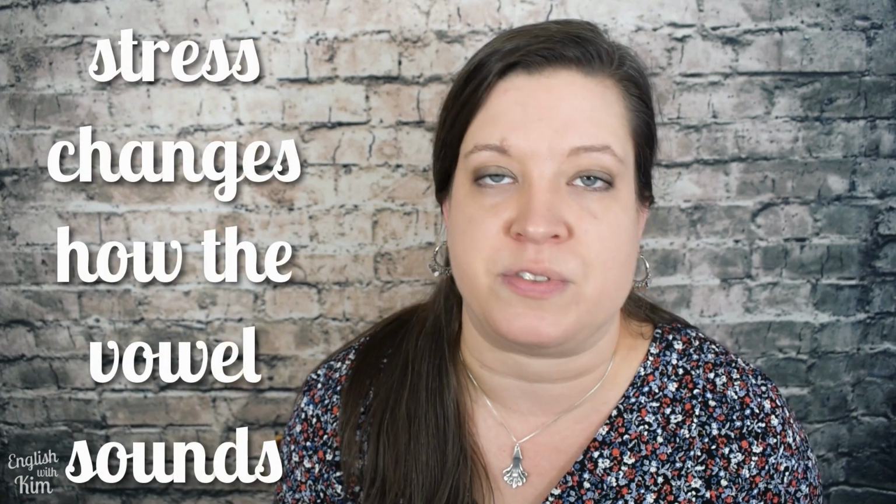To help you really understand how contrast works, we're going to look at short two-syllable words, most of which contain the same vowel sound in both syllables. In some of the other examples, you'll be able to hear the reduced vowel sounds, because one syllable will be stressed or emphasized, and the other will be unstressed or reduced. You'll be able to clearly hear how stress changes how the vowel sounds.